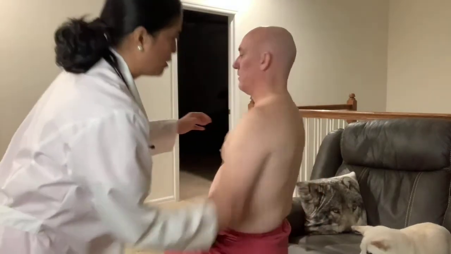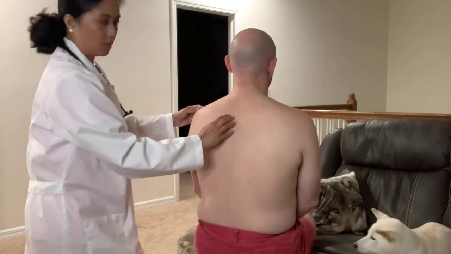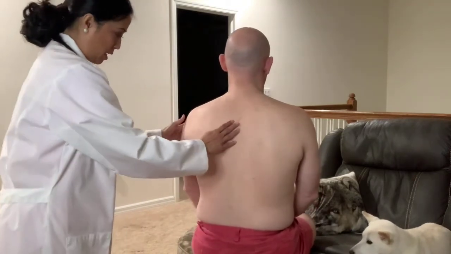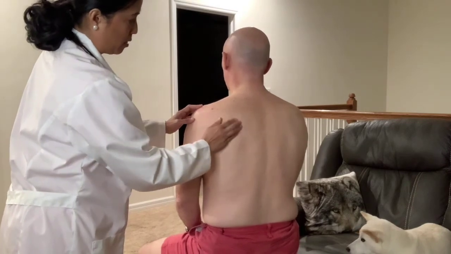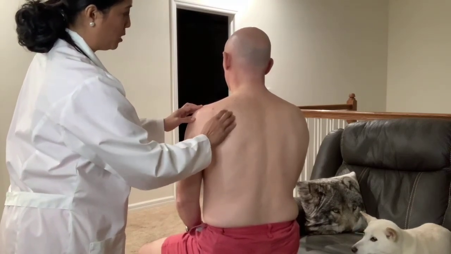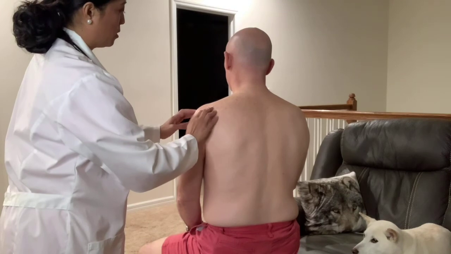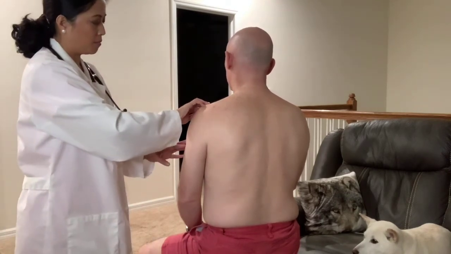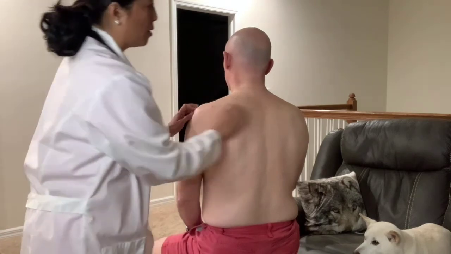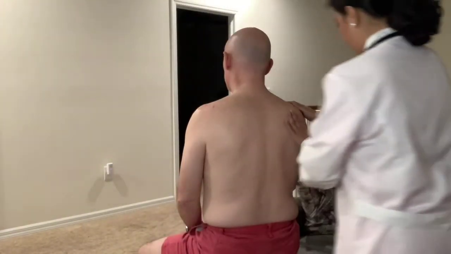And then can you move on this side. This is the scapula, the bony parts, and there you go. On the other side too.